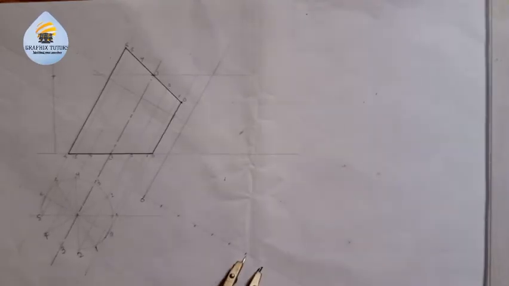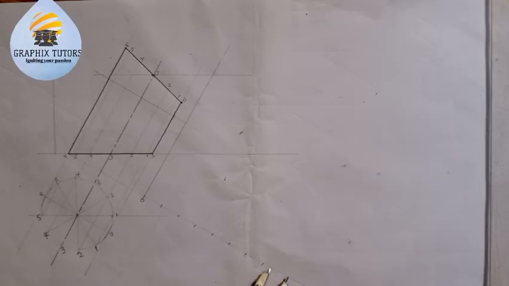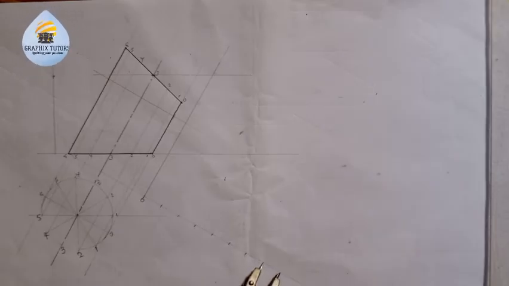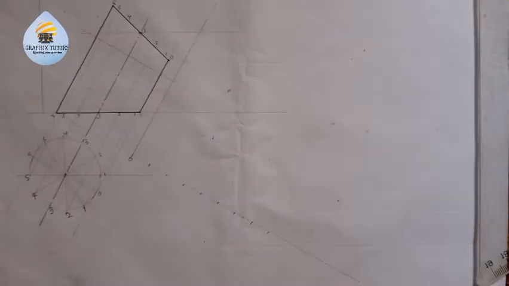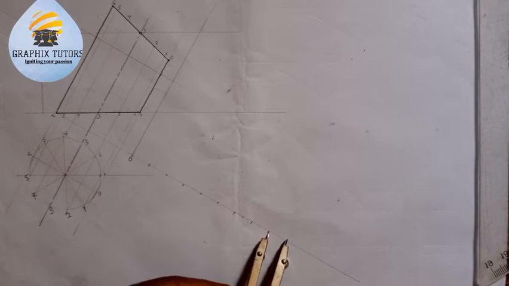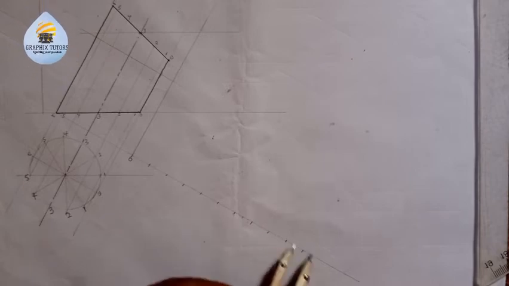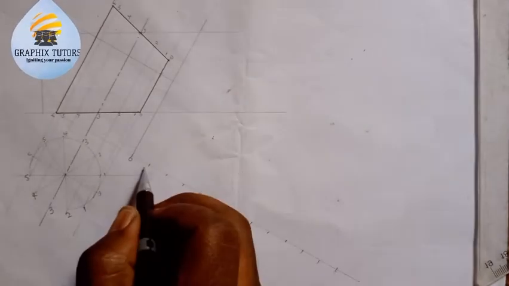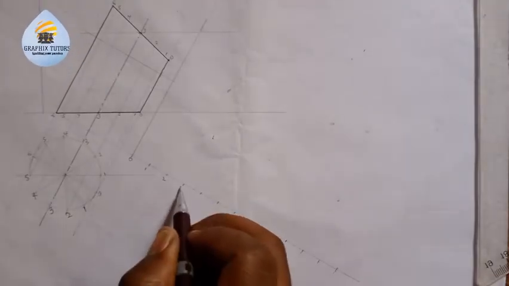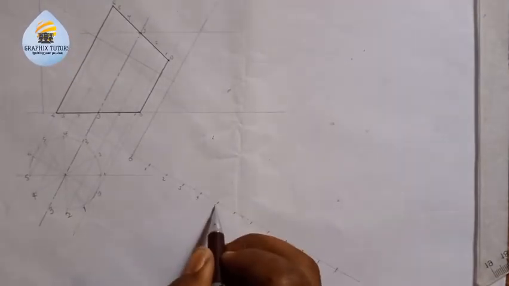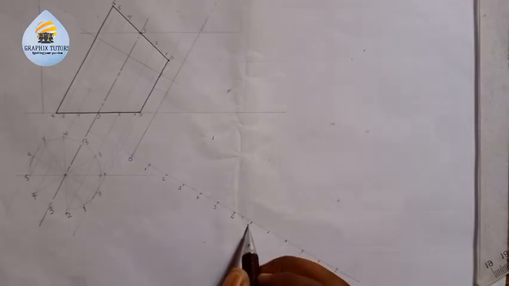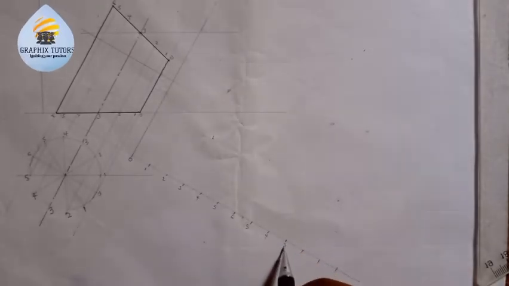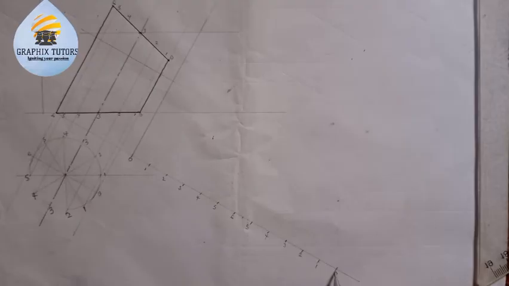So we still have 5, 4. Let's move forward. 3, 2, 1, and what? 0. All we have. So let me just label them. 0, 1, 2, 3, 4, 5, 6, 5, 4, 3, 2, 1, 0.